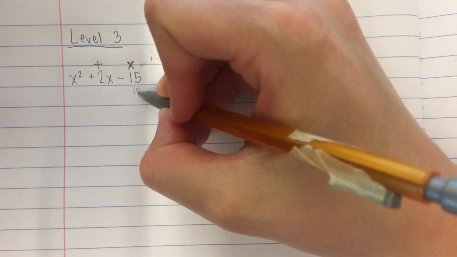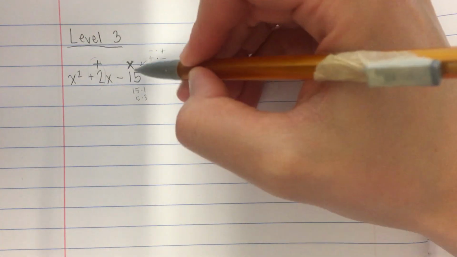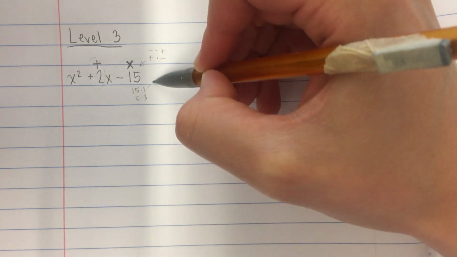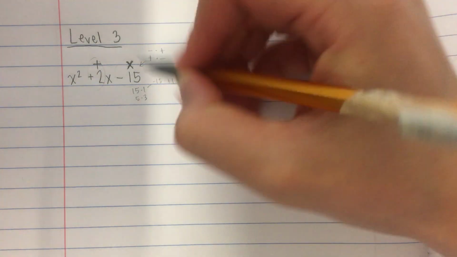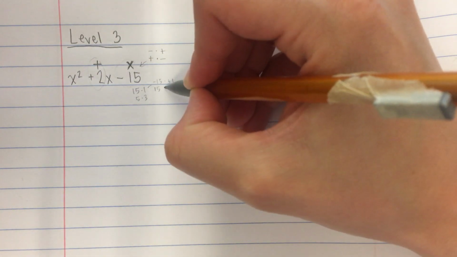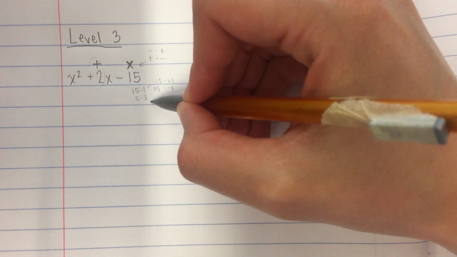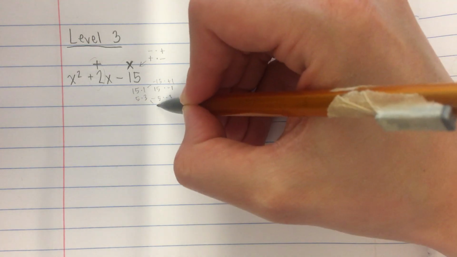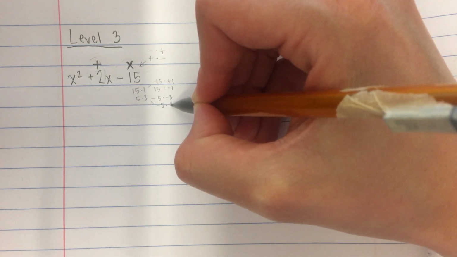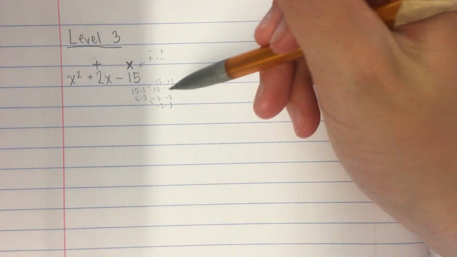Well, in order to get 15, I can do 15 times 1, or I can do 5 times 3, right? But the problem is, if I have negative 15, well, that can be negative 15 times positive 1, or it can be positive 15 times negative 1, right? So that's actually two options. Whereas here, this could be positive 5 times negative 3, or it could be negative 5 times positive 3. So each of these one options becomes two options, so it makes it trickier.